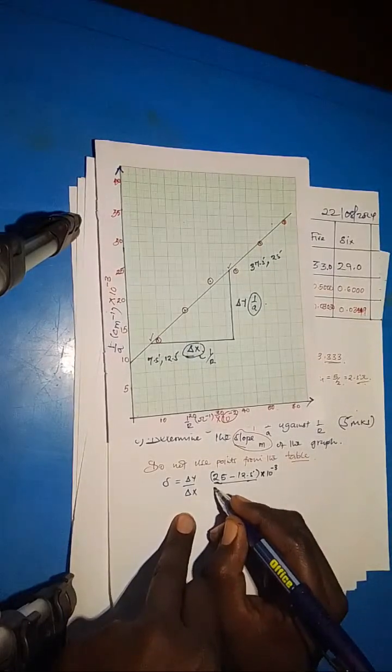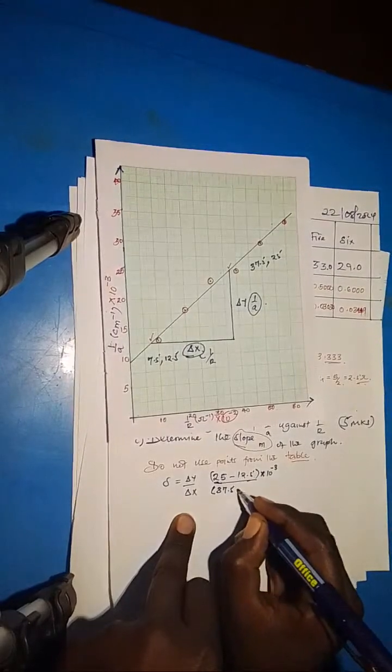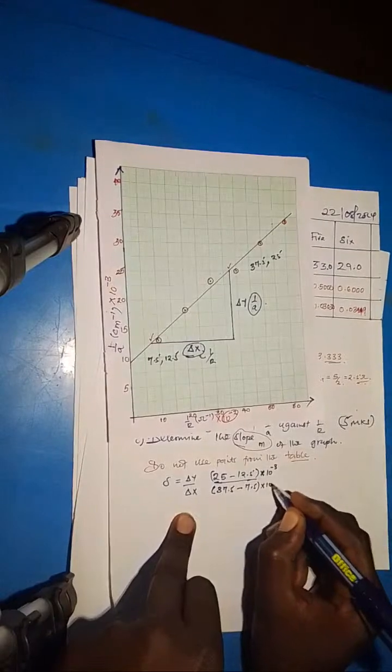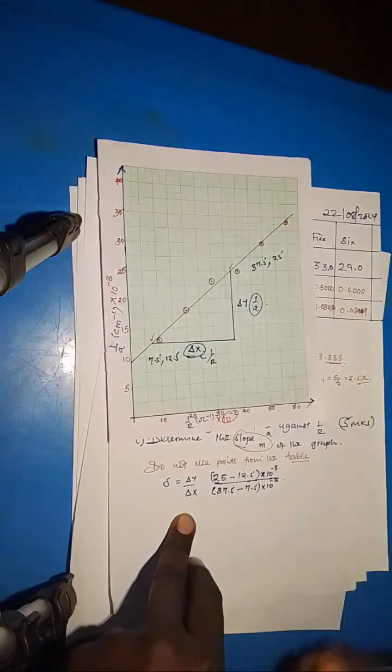And this will be over 37.5 minus 7.5 times 10 raised to power negative 2, like that.